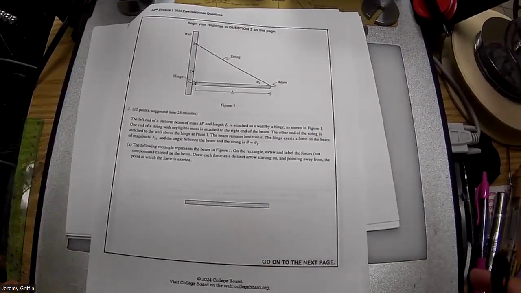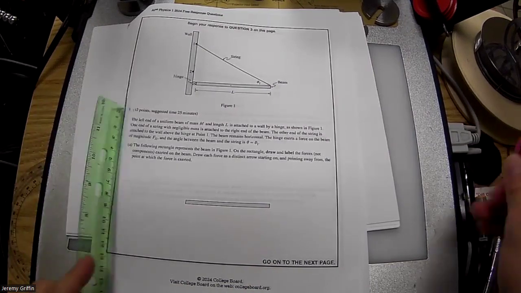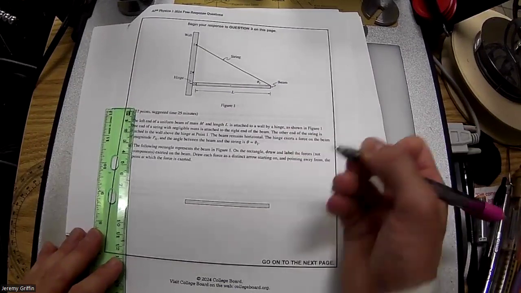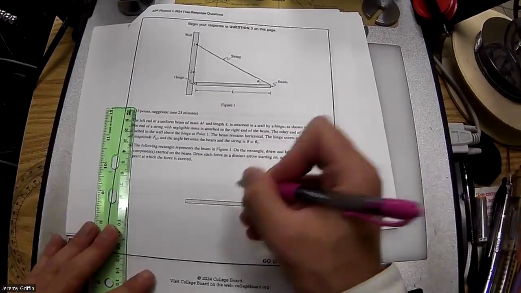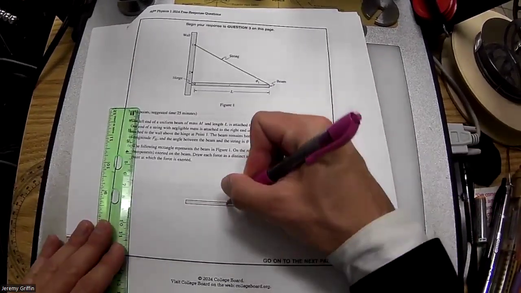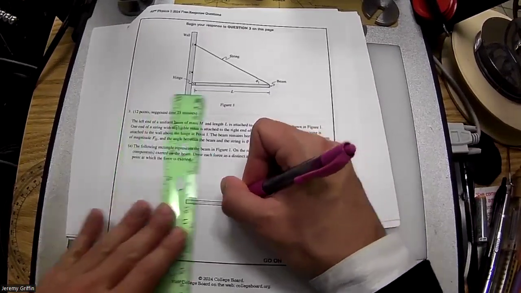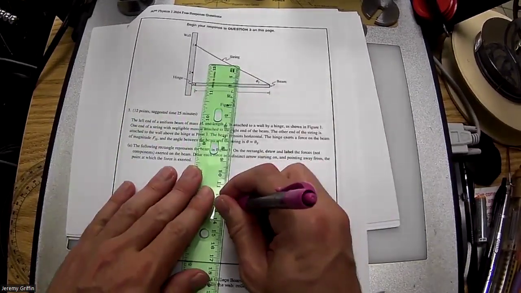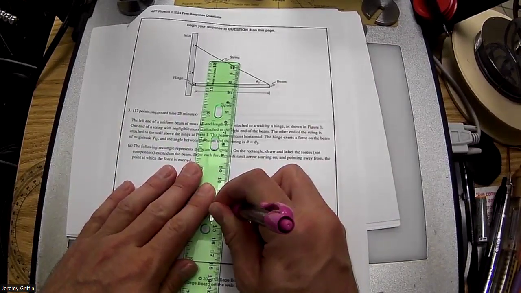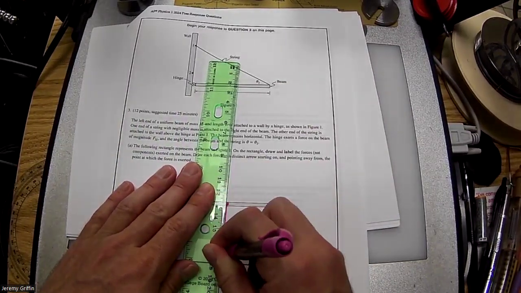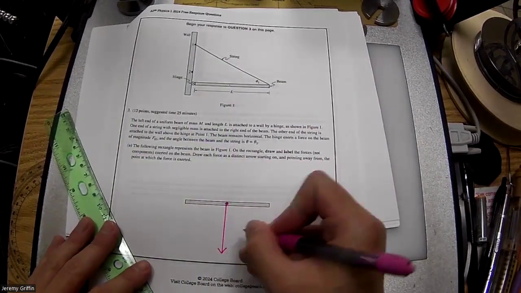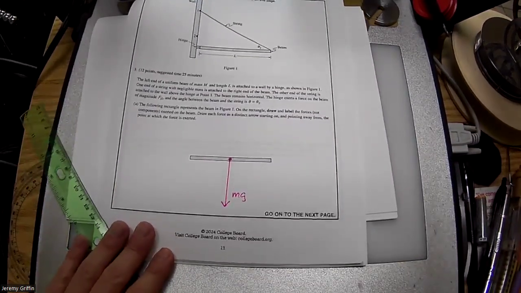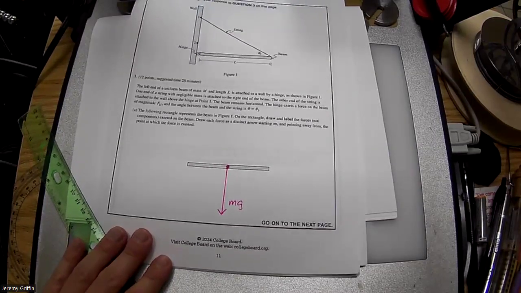Free body diagram. The first force I'm going to draw is the weight, because if it didn't have weight, if it was just floating around in space, then no other forces would pop up. So I'm definitely going to put the weight on there. I'm going to put it exactly at the geometric center because of the word uniform beam. So let's have this go down. I'm going to draw 4 centimeters, and I'll label it mg, or you can label it F sub g. You have to do one or the other. Okay, you guys do that.